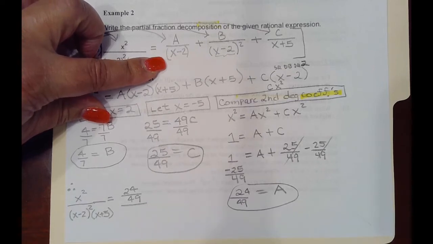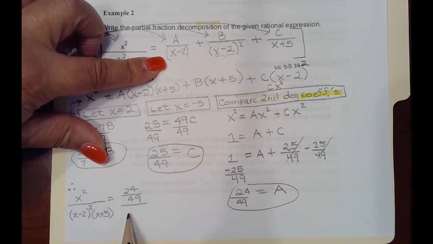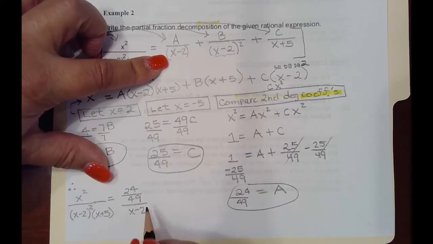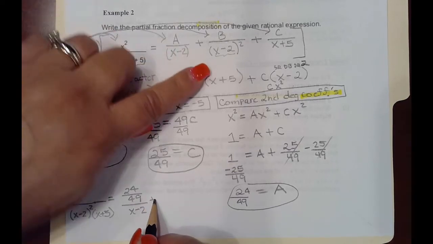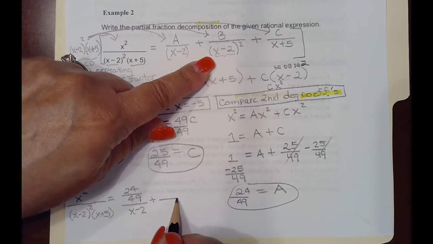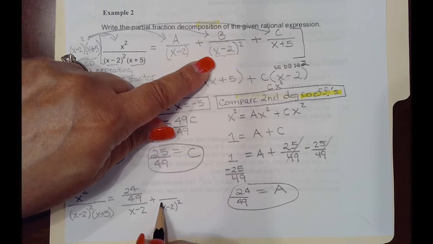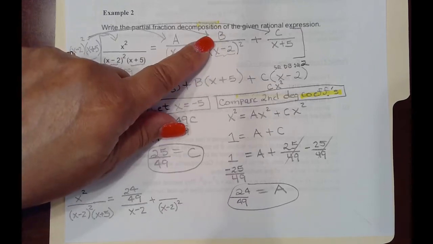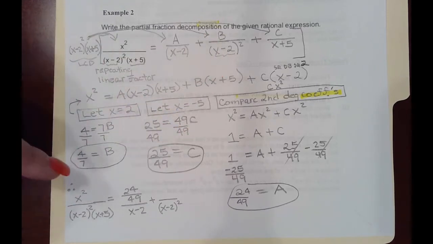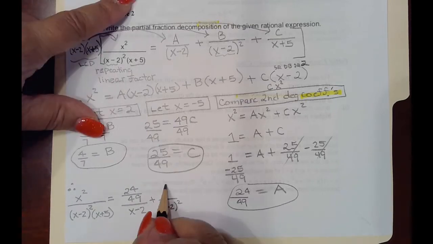Lots of times you'll get fractions when you're doing partial fraction decomposition. Over the denominator, x minus 2. Then for the next fraction, where the denominator was x minus 2 squared, go ahead and write that denominator. The numerator that belongs to that denominator is b, and we found out that b was 4/7.